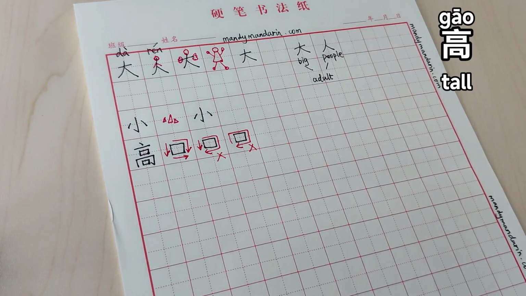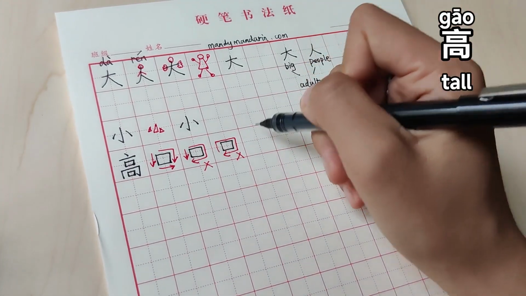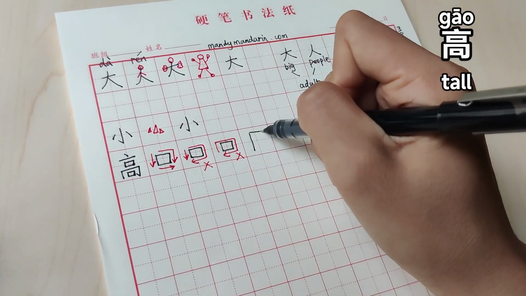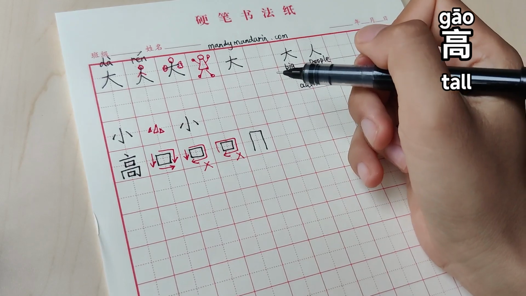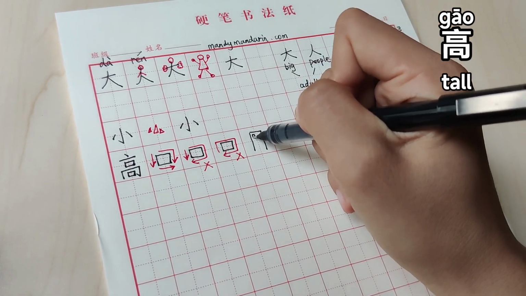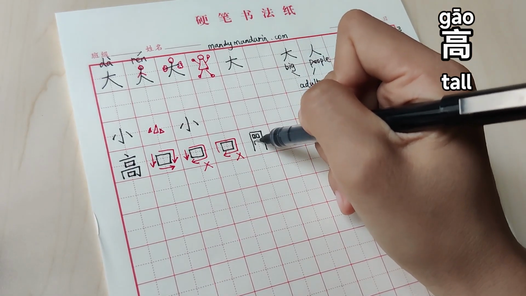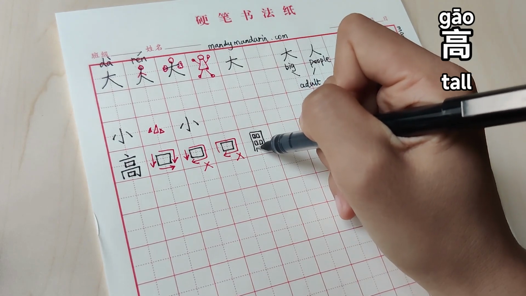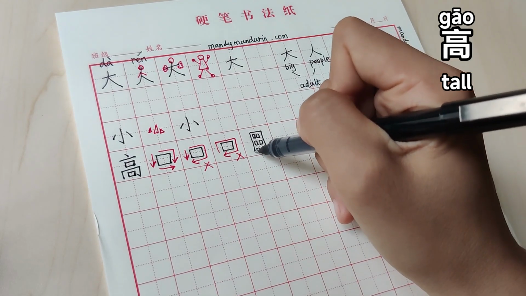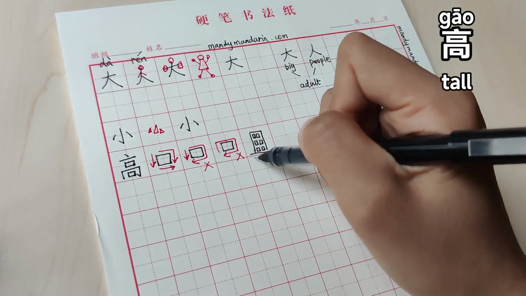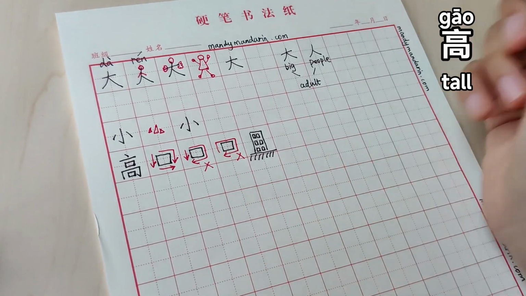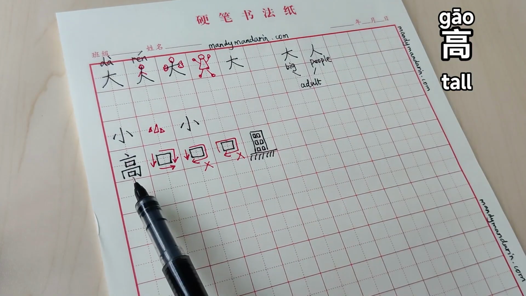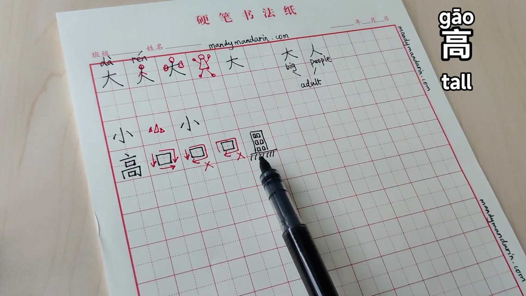Now we need a lot of imagination. Just imagine now you're looking at a tall building, a really tall building, and there are a lot of windows. And here's the ground. Isn't it a square like the windows in the building?